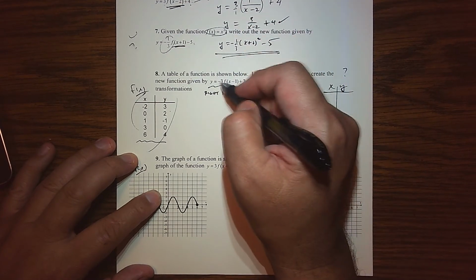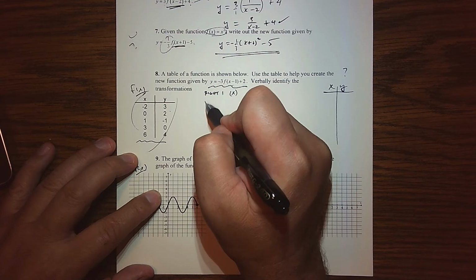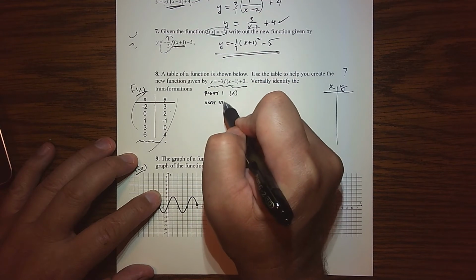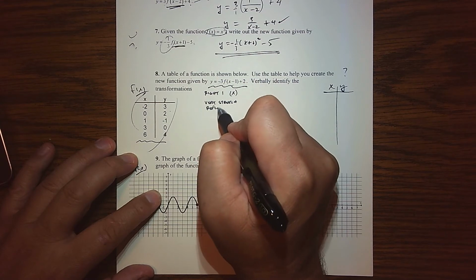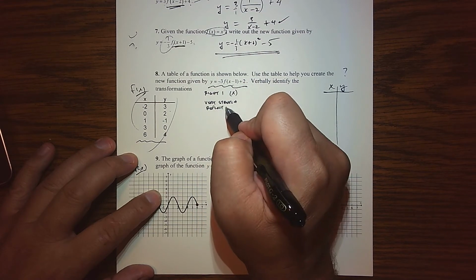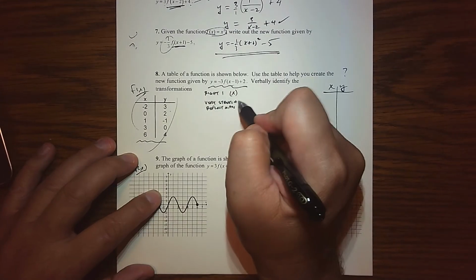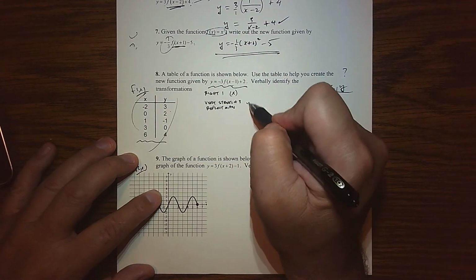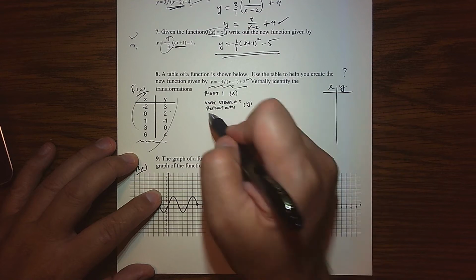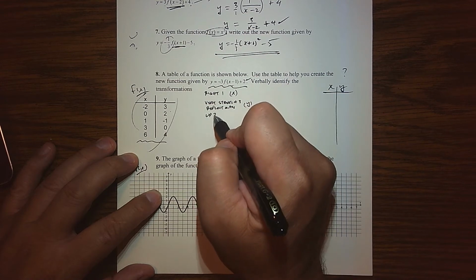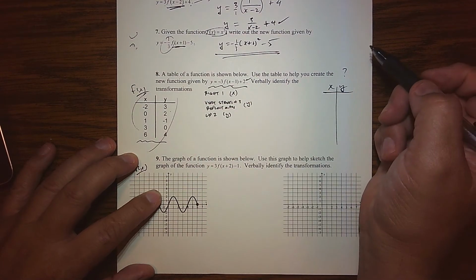So I'm taking all those y values and vertically stretching them and reflecting them about the x-axis. We vertically stretch by 3. So this impacts our y values. And then last but not least, that addition of 2 means we move up 2. And that also impacts our y values.